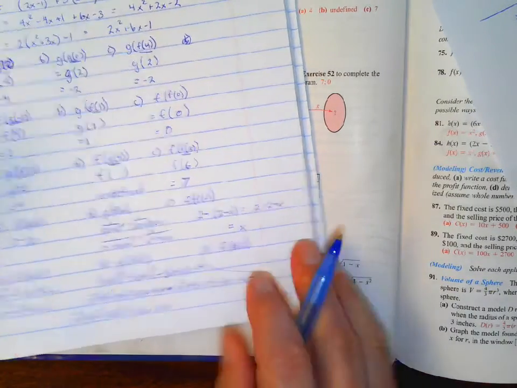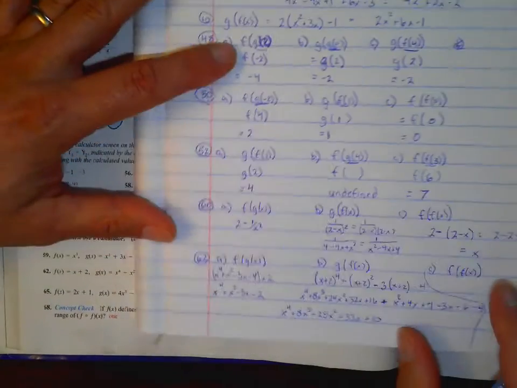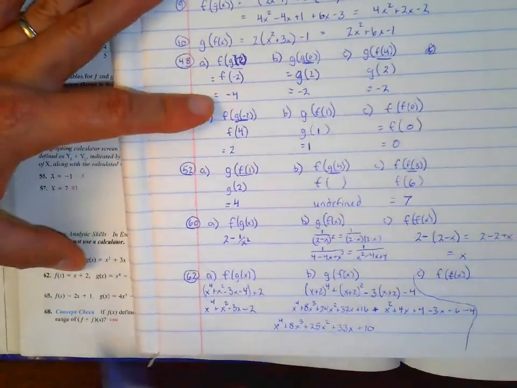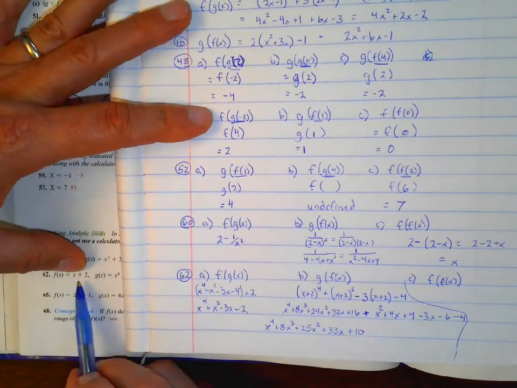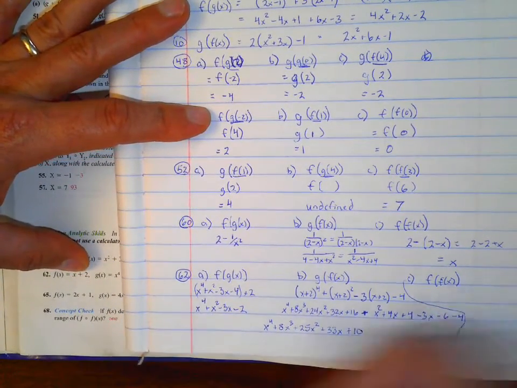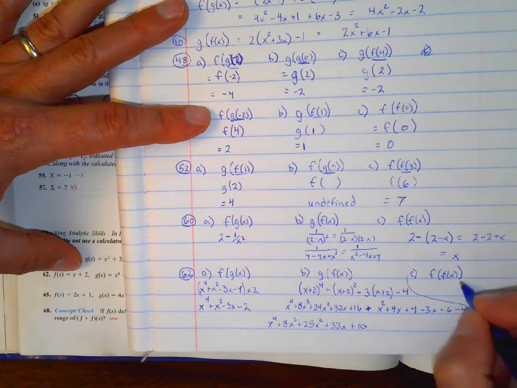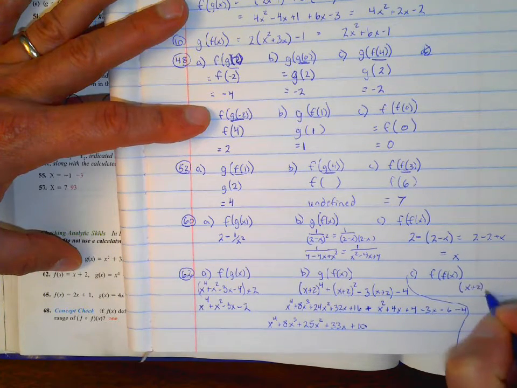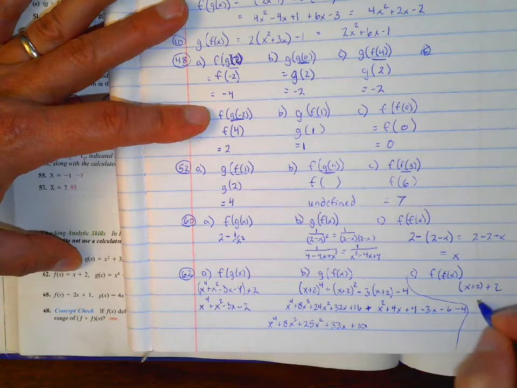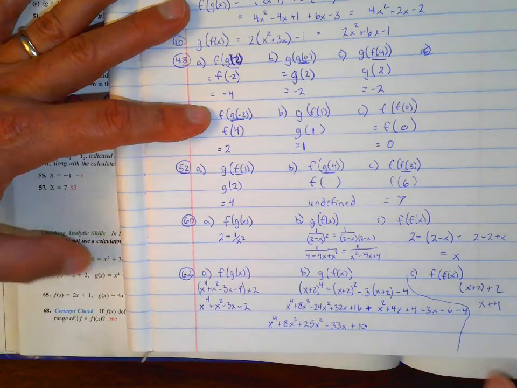Okay, and then part C for 62, f of x. I'm glad we don't have to plug it into that one, that would be horrible. F of x, we're taking this x, f of x, and plugging it into that x. So we'll have x plus 2 for the x, and then plus 2, which is x plus 4. Okay, 64.